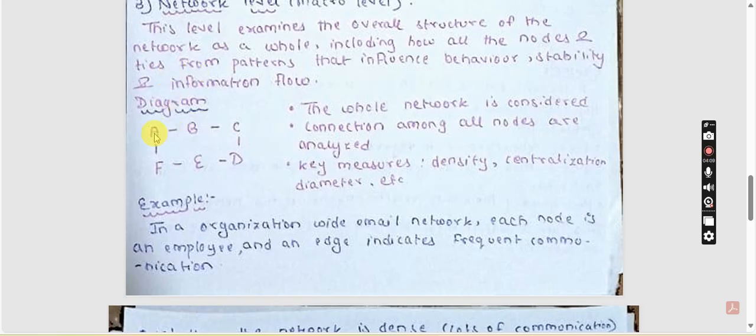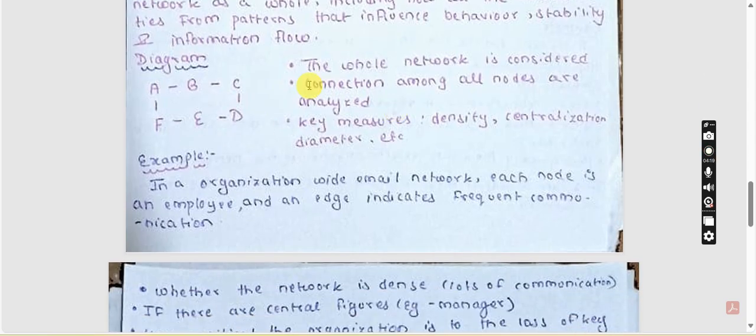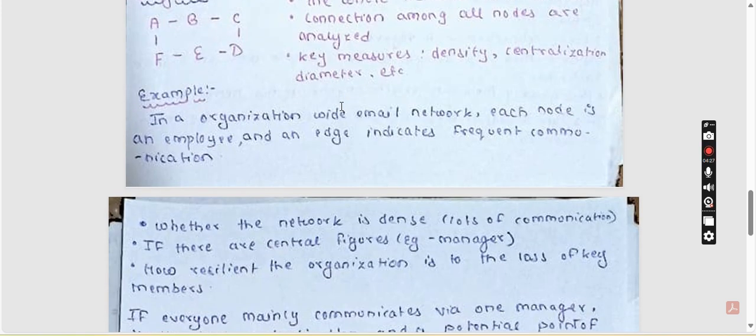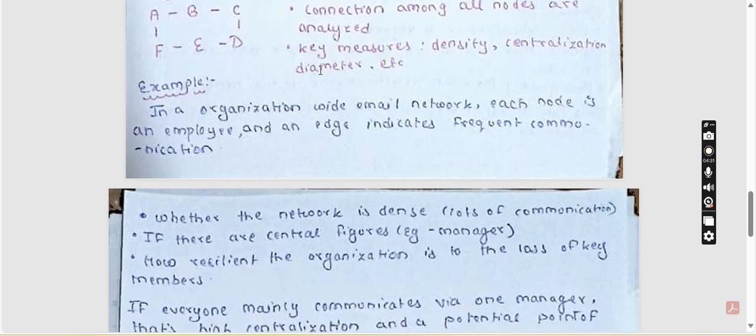In this diagram, A is connected to B, B is connected to C, C is connected to D, D connecting to F, E connecting to F, and F connecting to A. This serves as a whole network. The whole network is considered. Connections among all nodes are analyzed. Key measures are density, centralization, and diameter.